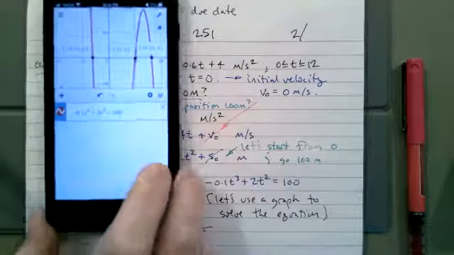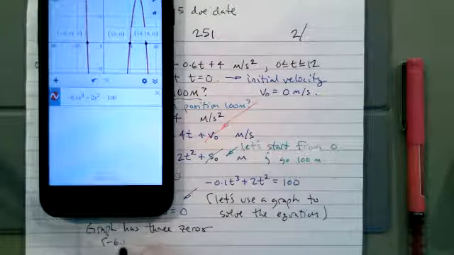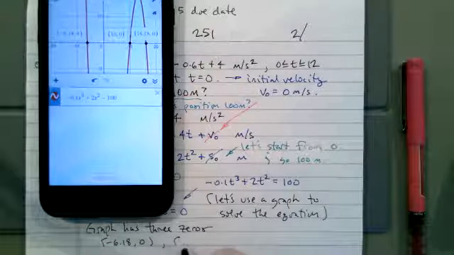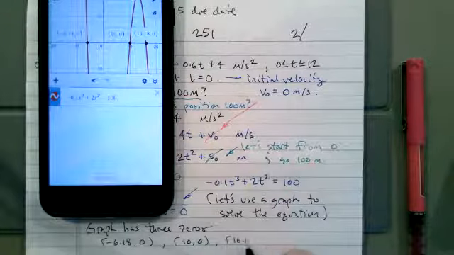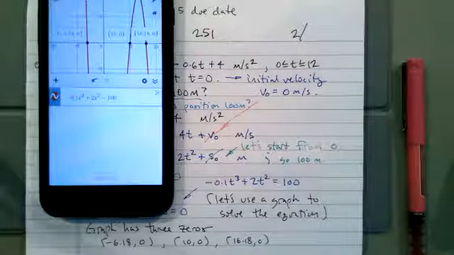And we can see there's a 0 at negative 6.18, 10, and 16.18. So here are the three zeros. The graph has three x-intercepts.